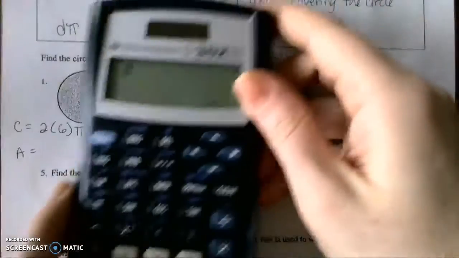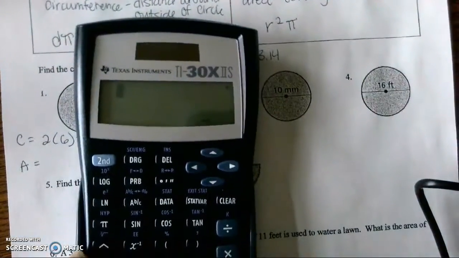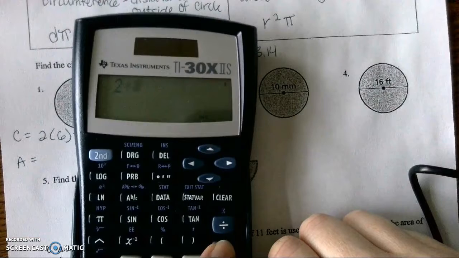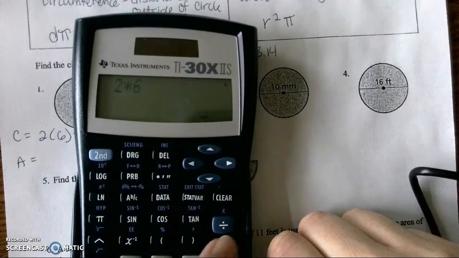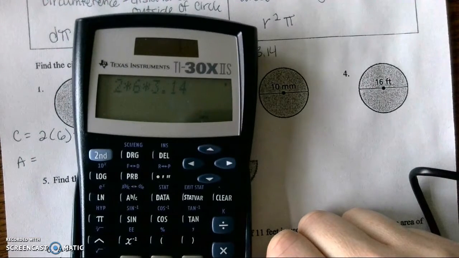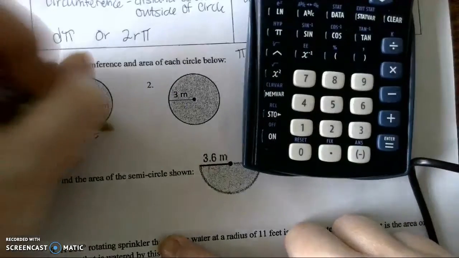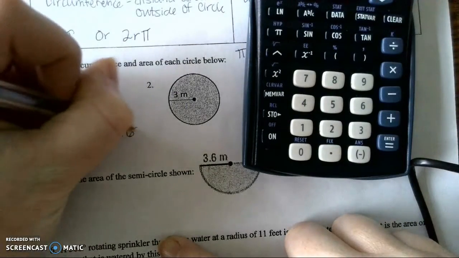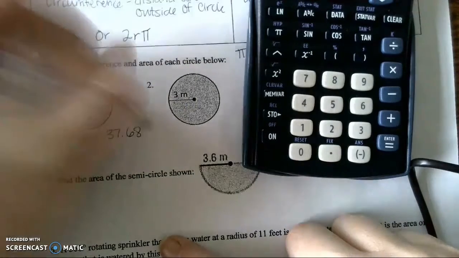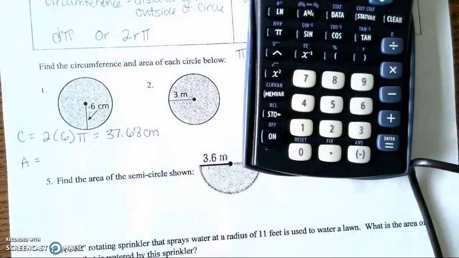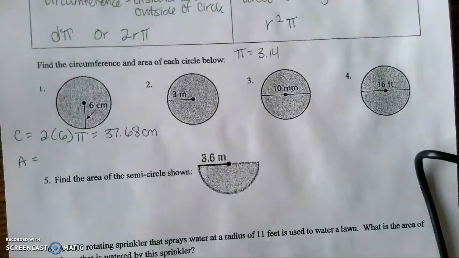So when I type in, I won't do this with every problem, but 2 times 6 times 3.14, I get 37.68, and that would be centimeters because we're talking about circumference.